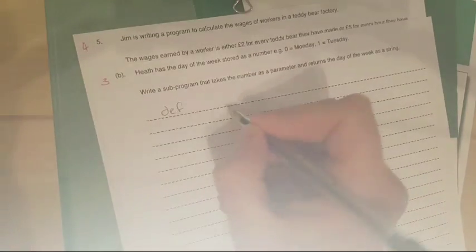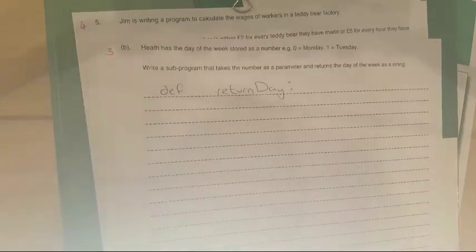So def return day. Okay, so I've said that this is a function. All right, that's pretty straightforward for there.